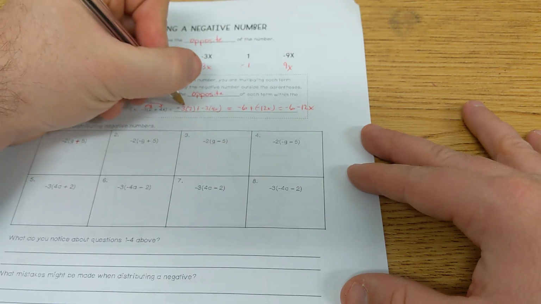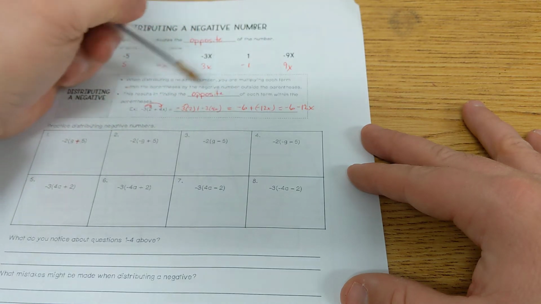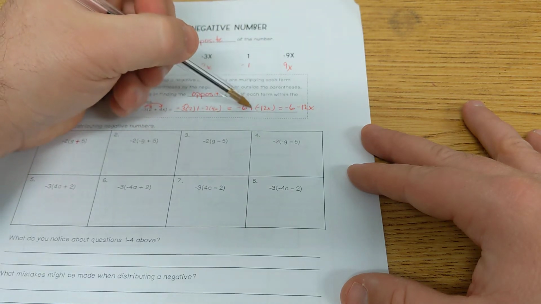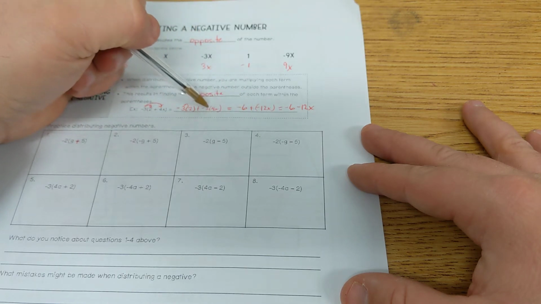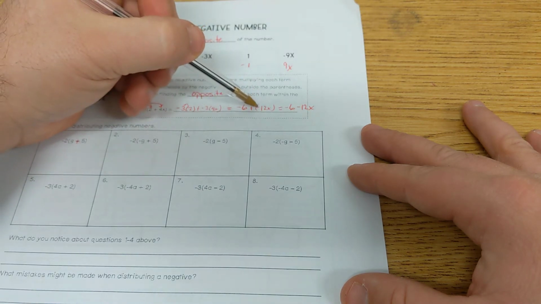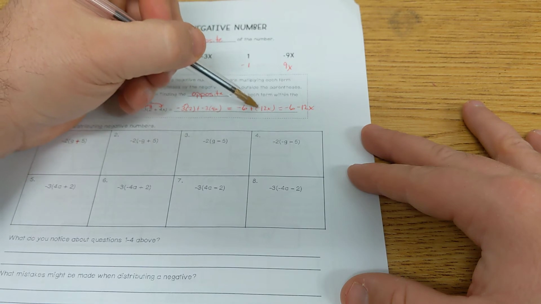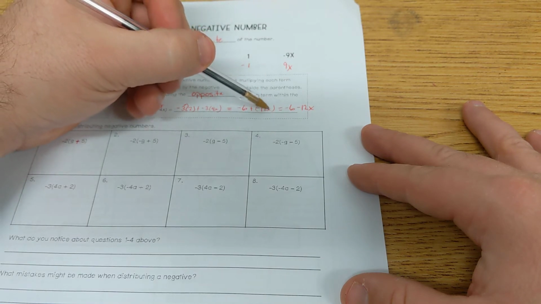Whenever you multiply and they have different signs, it's going to be negative. It doesn't matter which one is larger. Plus -3 times 4x, well, -3 times 4 is -12x.